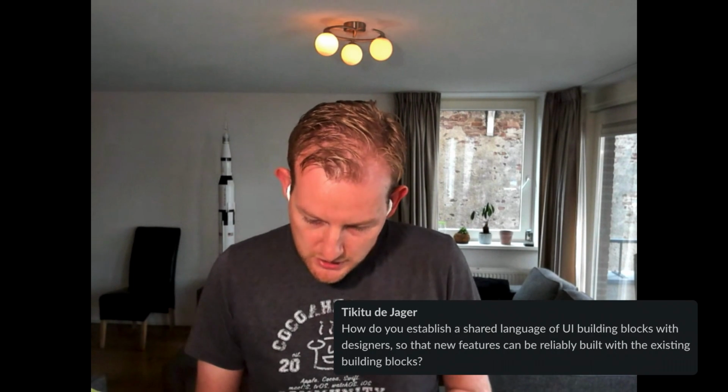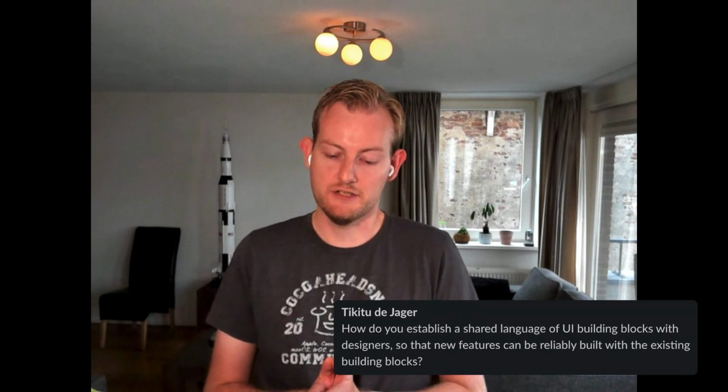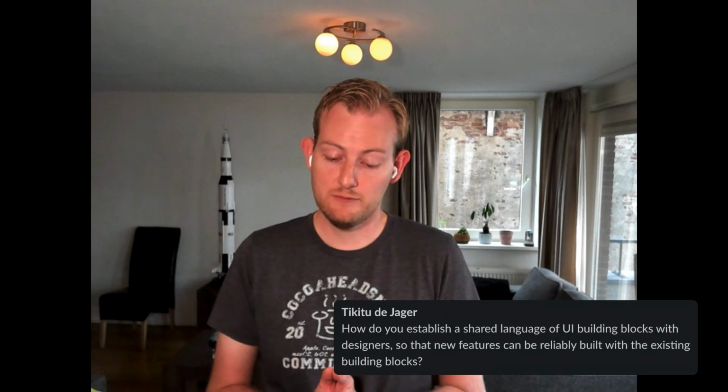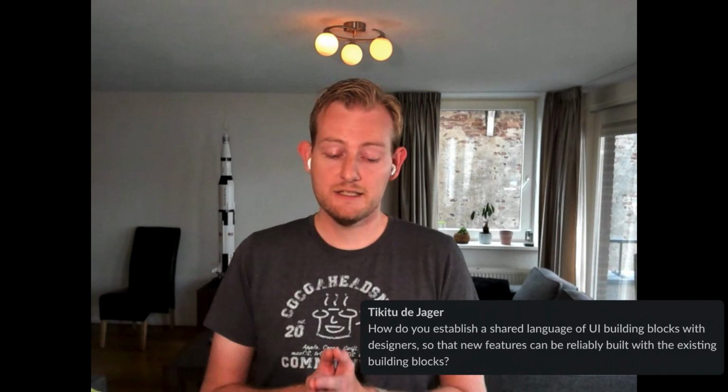Tikitu also asks, how do you establish a shared language of UI building blocks with designers so that new features can reliably be built using existing building blocks? So yeah, when we were developing it, we worked together very close with the designer and we built everything together. The way we worked was very nice.